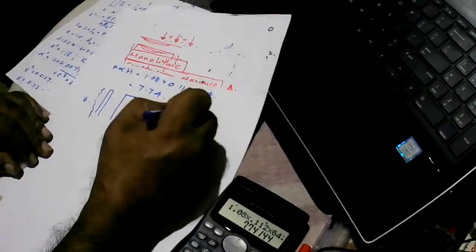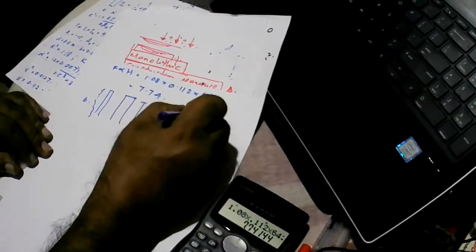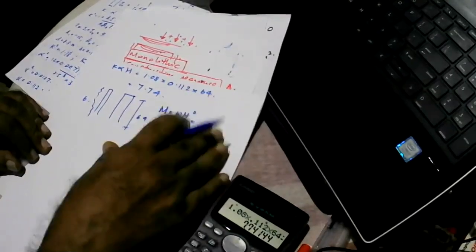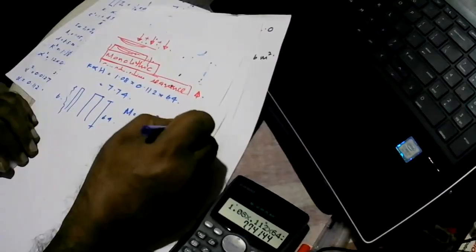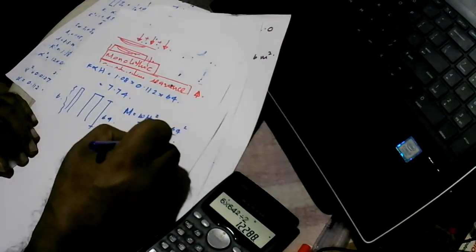6 over a height of 64. So capital M is equal to W H squared divided by 2, which is given by 6 into 64 squared divided by 2, which gives us 12,288 kilonewton meters.